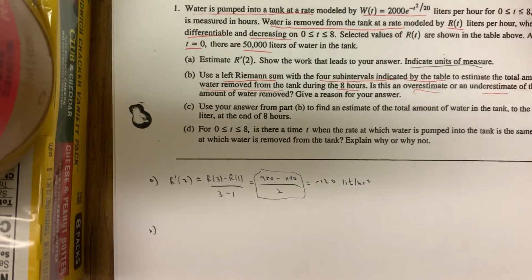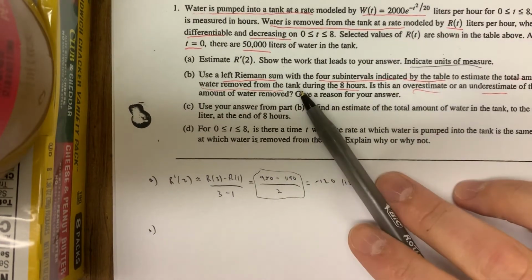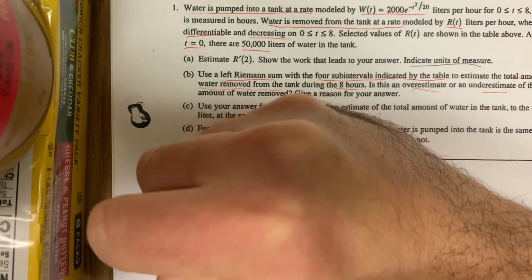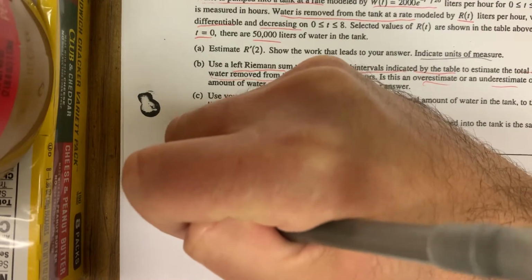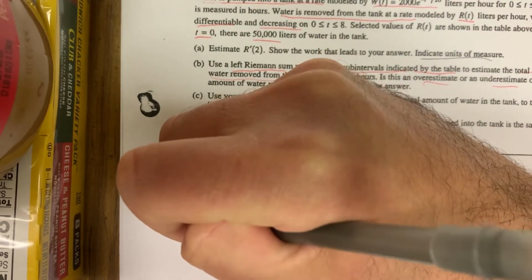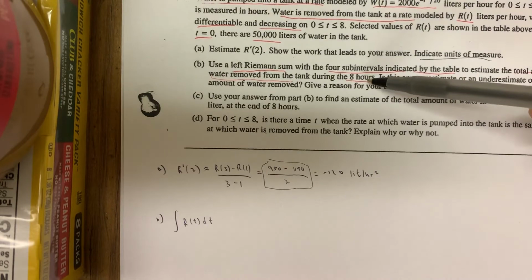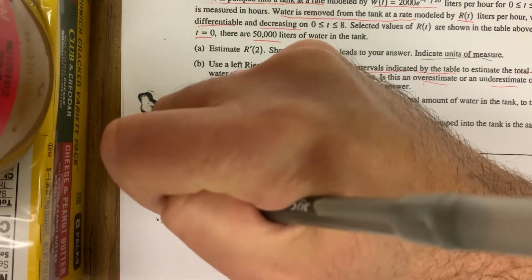So look, if you want to know the amount of water that was actually removed, you integrate the rate at which the water is removed, okay? And remember, R of T is the function that represents the rate at which the water is removed. And just be careful with the bounds here. They say over the 8 hours, so the bounds are going to be from 0 to 8.